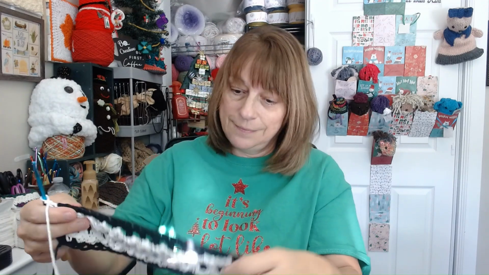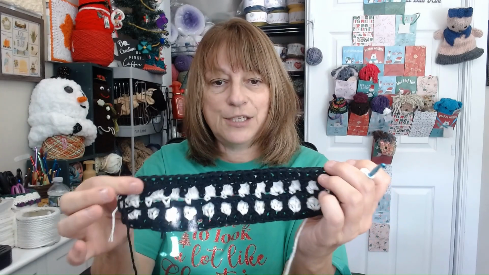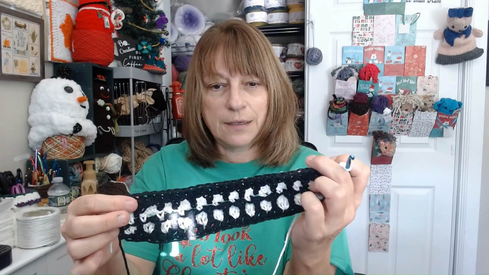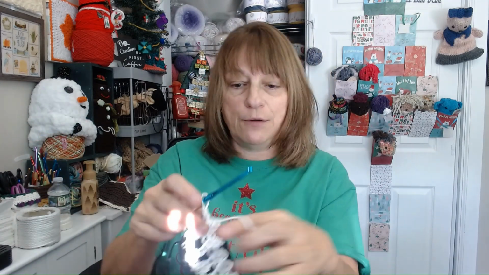Oh yeah, okay, so you can see it's kind of stuck up like this, and I need to attach it. So now I'm doing one row of single crochets at the top of each one of these to catch the top of the chain from below. Does that make any sense whatsoever?